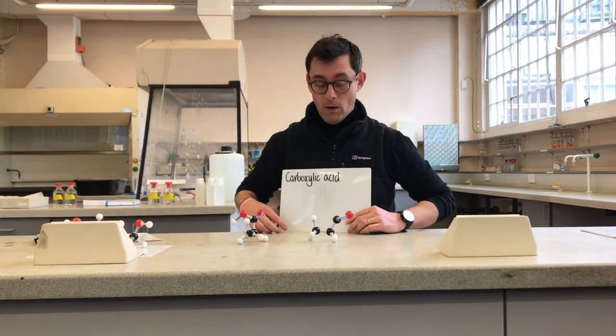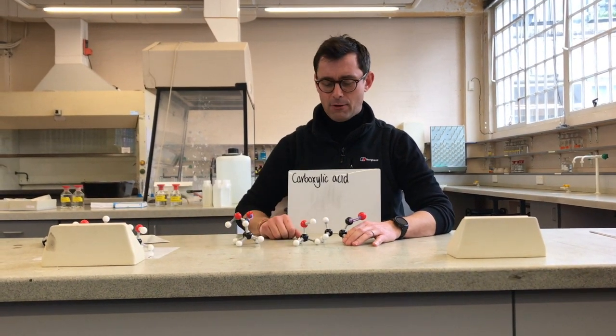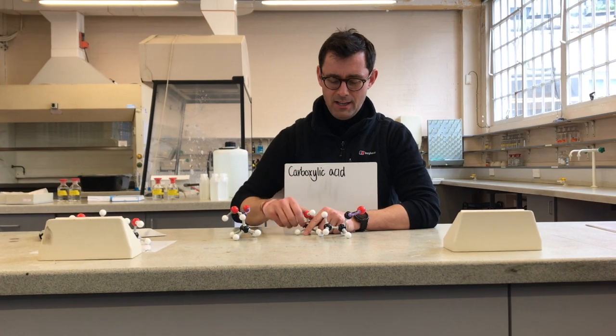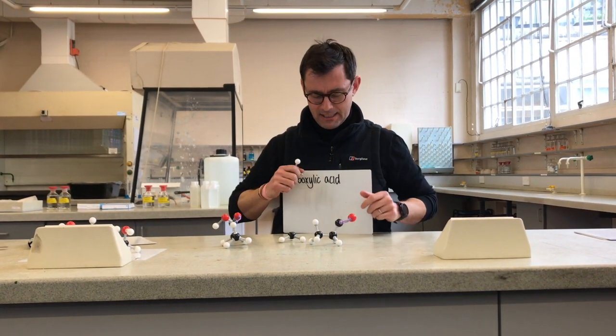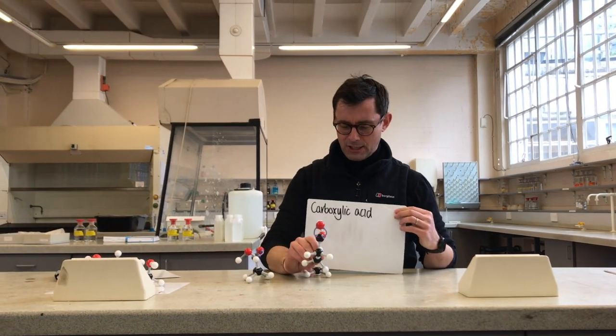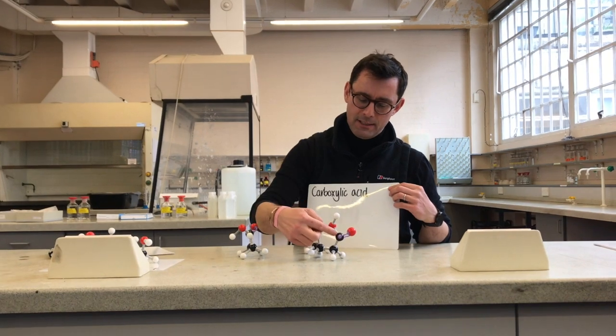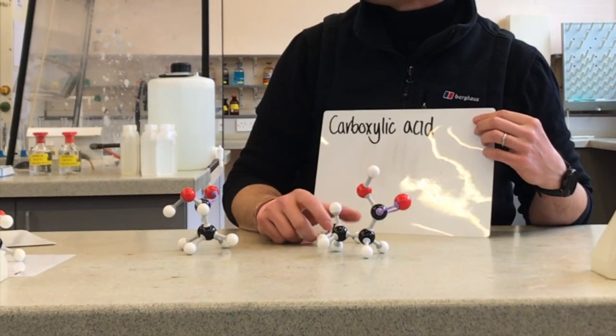Now, what's really interesting here, if we take back our methanol that we had a moment ago, is that I can quickly turn this into a carboxylic acid by just adding this OH. We've got to remember that in addition to the carbon to oxygen double bond between this carbon and this oxygen, we also need the OH group.